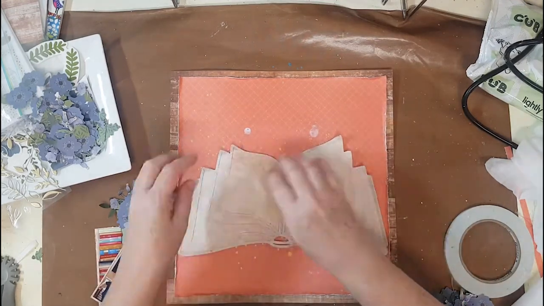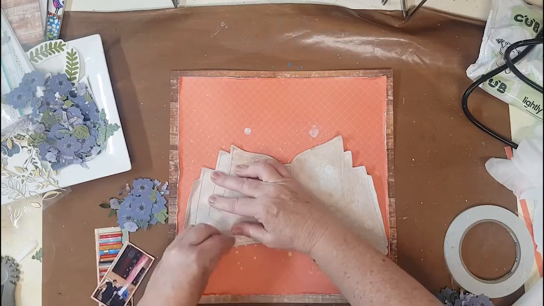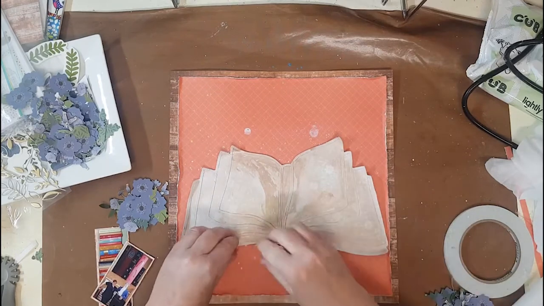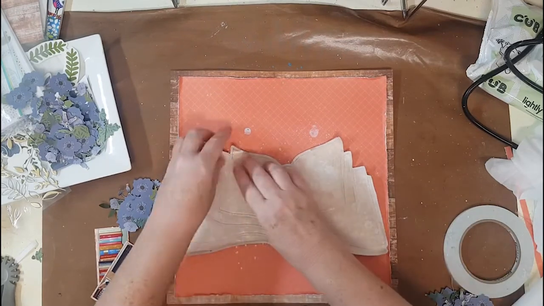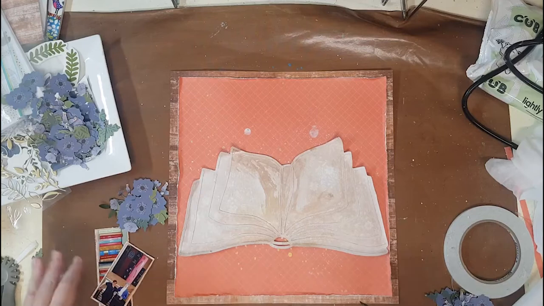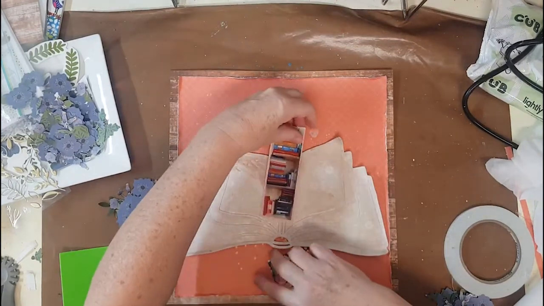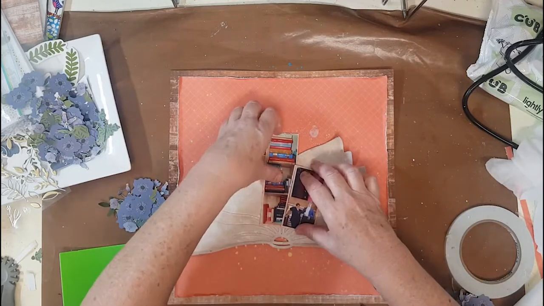I don't actually have a fine liner bottle, which I do have one on order. It does stick extremely quickly and very well, so I'm pretty impressed with that glue. It is quite thick though too, so I do need that fine liner bottle, so can't wait for that to arrive in the mail. I've also bent up the pages of the book.